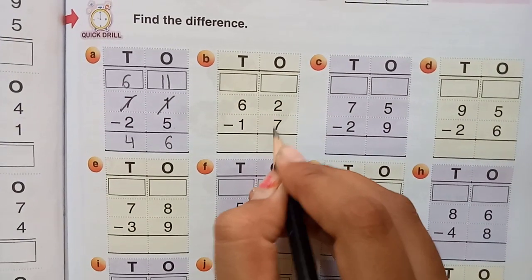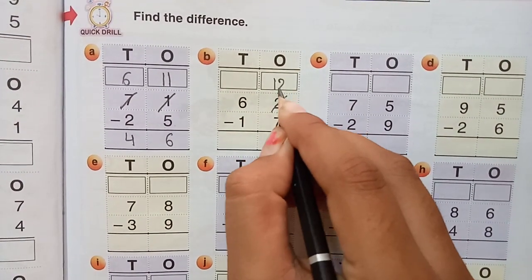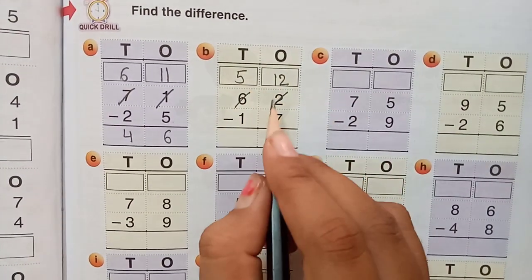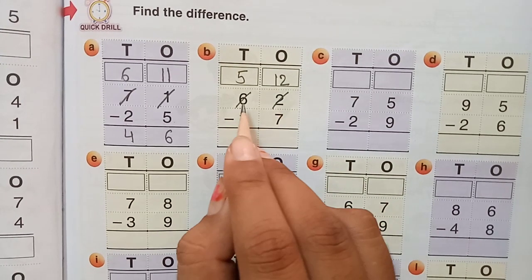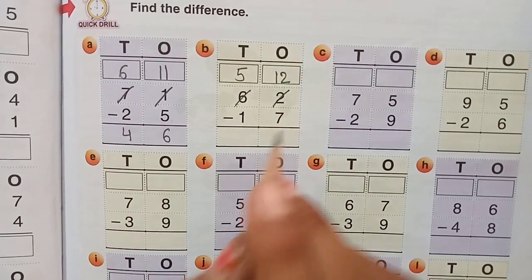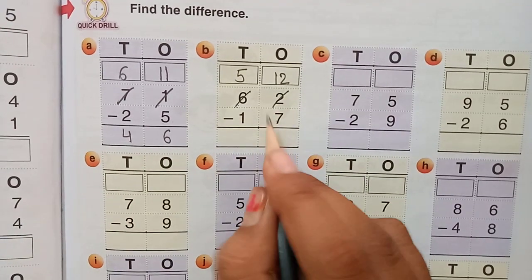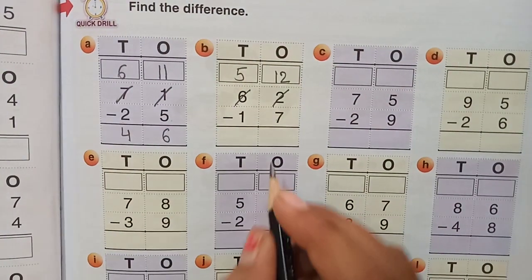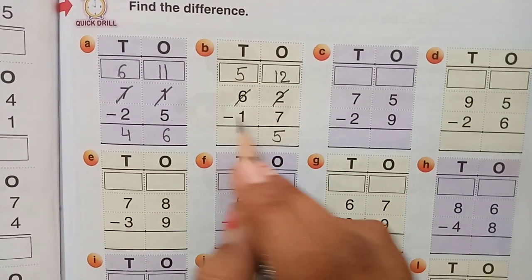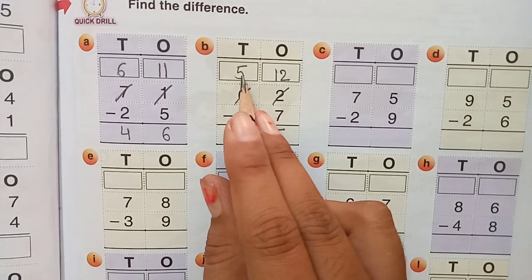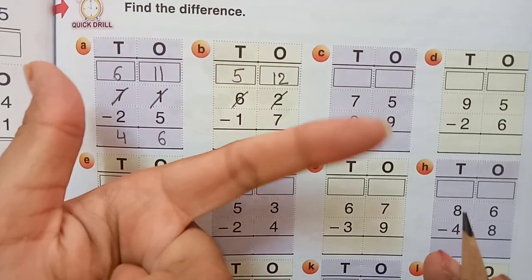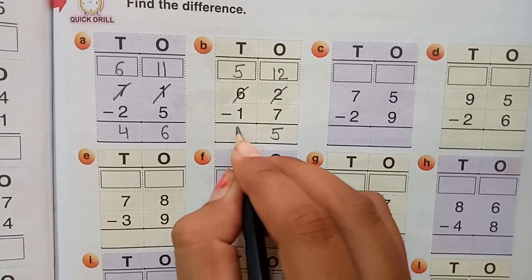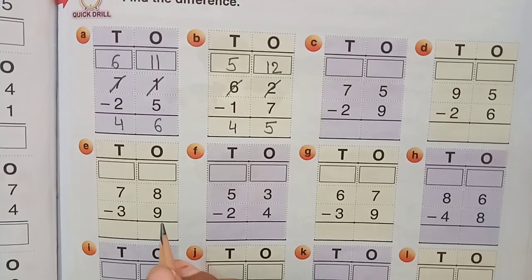Next, we had to regroup this 2 as a 12. How do we regroup? By making this 6 as a 5. Always we had to add 10 to ones and subtract 1 from tens. This you had to remember. After 7: 8, 9, 10, 11, 12. We counted for 5 times. After 1, we had to count till we get 5. After 1: 2, 3, 4, 5. How many times we counted? 4 times. 45 is the difference.